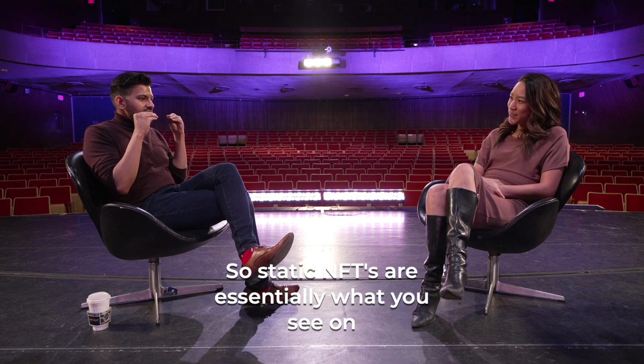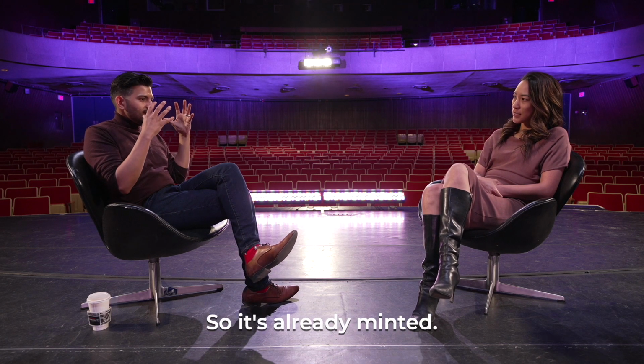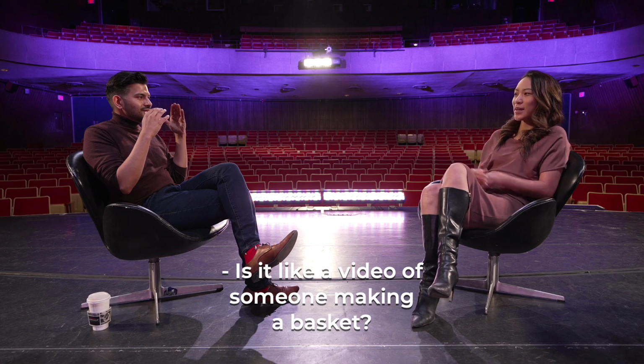So static NFTs are essentially what you see on NBA Top Shot. They're like highlights. So it's already minted. Is it like a video of someone making a basket?